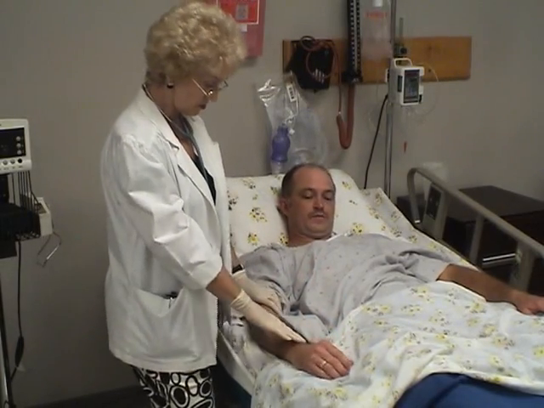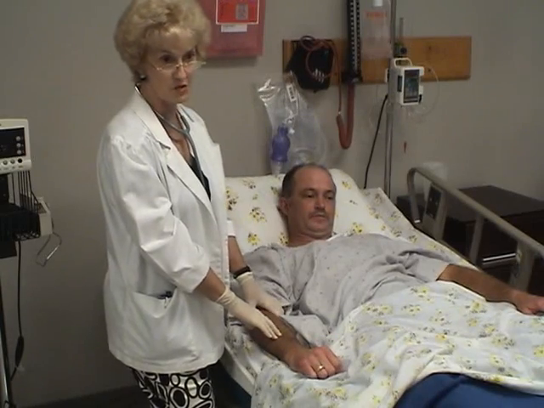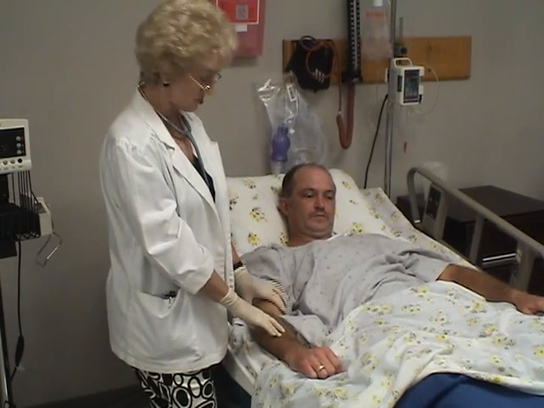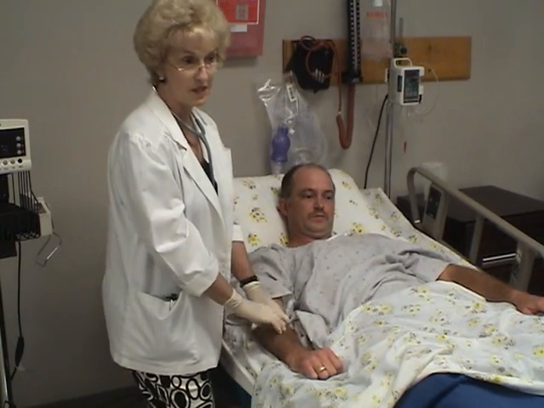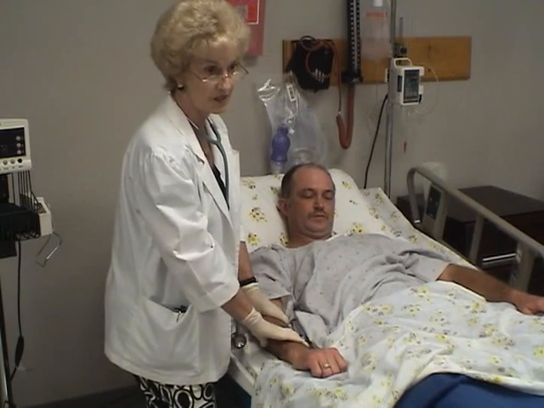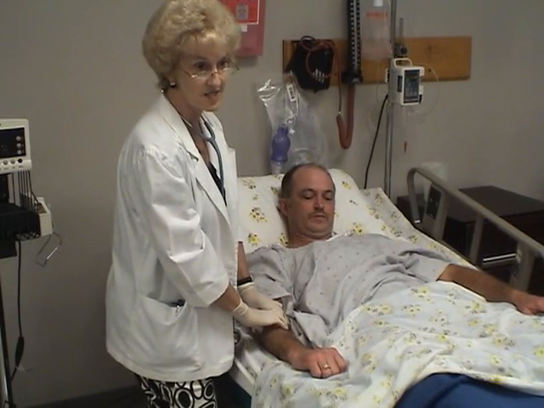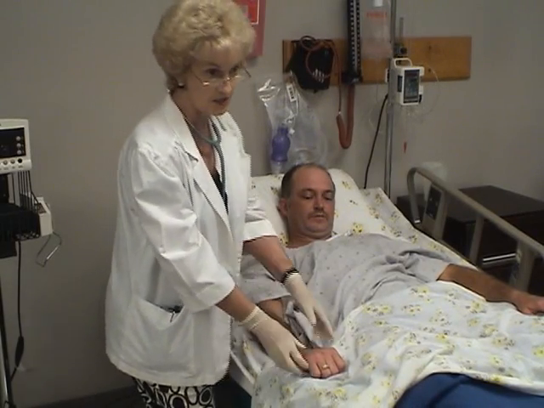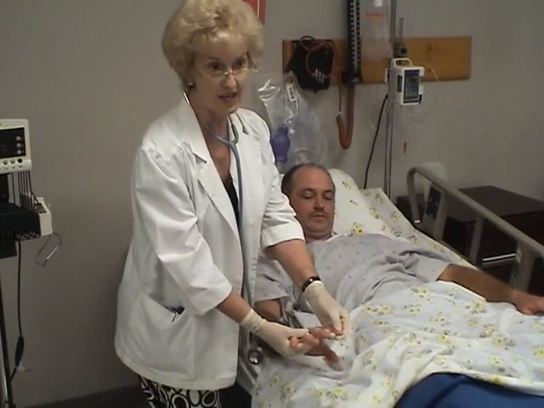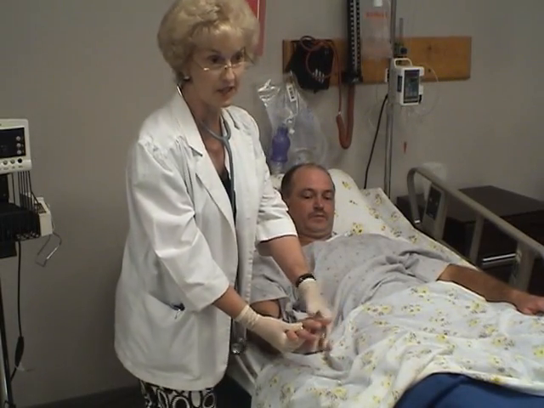The skin color of the arms. Are there any scars? Are there any tattoos? The hair, again, is there hair on it? Is the skin dry? Is it warm? Is it intact? And this is where you can also do your capillary refill while you're right here.